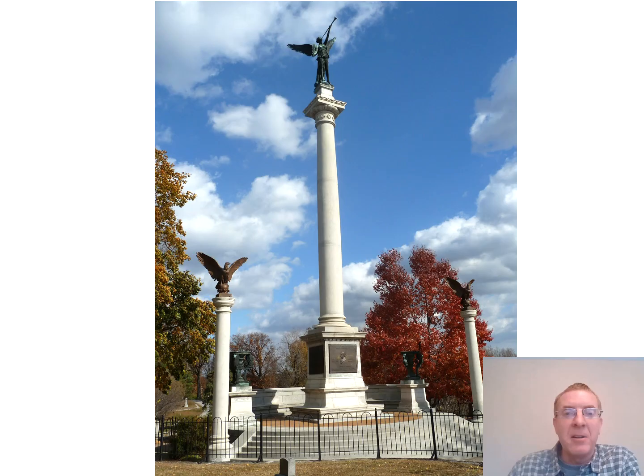Okay, and right here you can see the Elijah Lovejoy Memorial, and that is in Alton, Illinois today, and that is near the spot where he was killed.